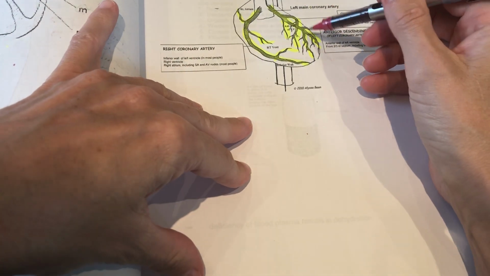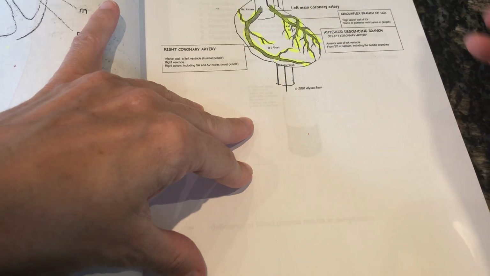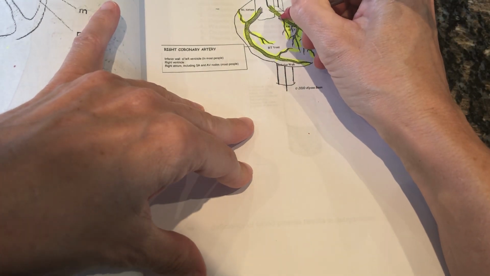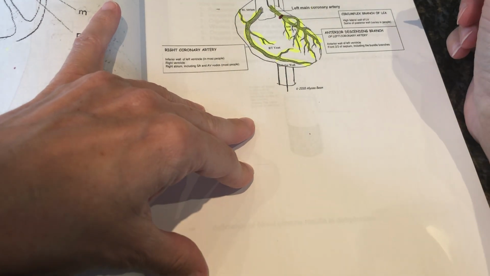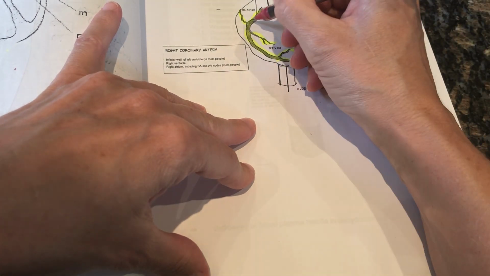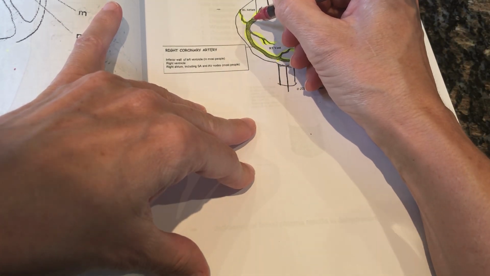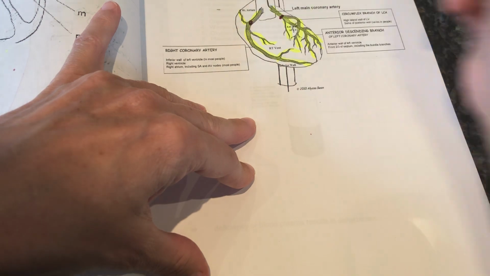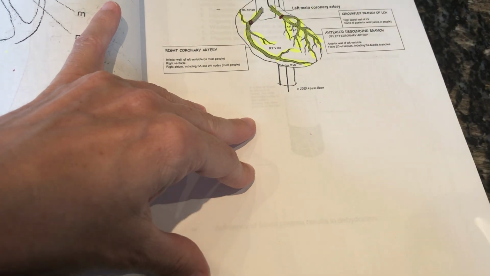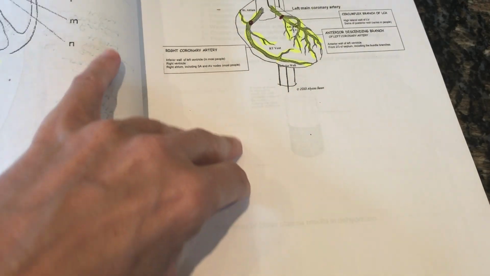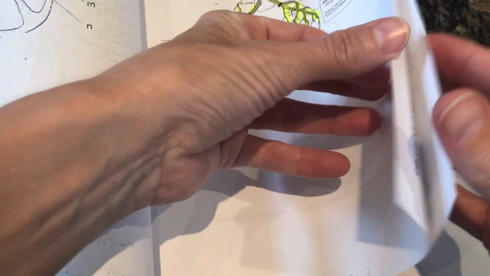And what are they doing? They're branching into capillaries, and that's where your heart muscle is currently getting all of its oxygen from. If you get a blockage in this, that's when you have a heart attack, okay? Or myocardial infarction, they call it now. Blockages in here, that's what we call a heart attack, all right? Because that's blocked up. So that is pretty much what I wanted to do with you in this video.